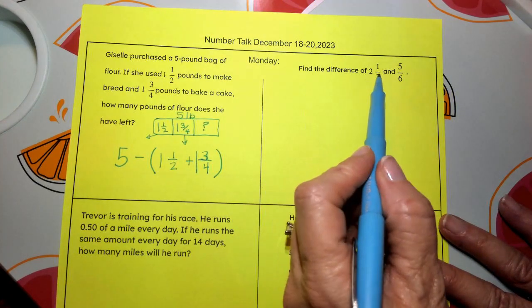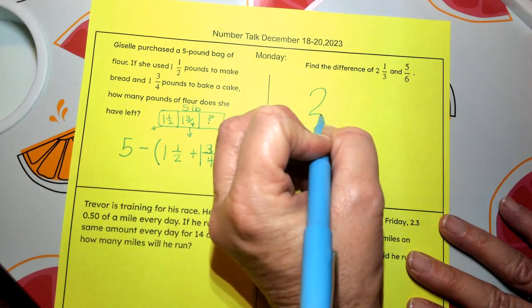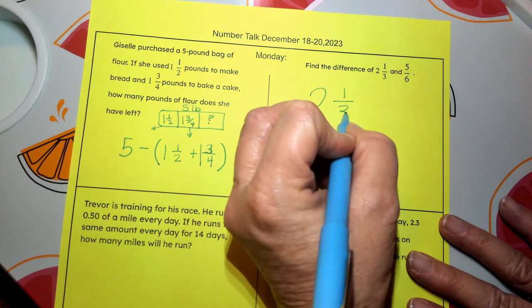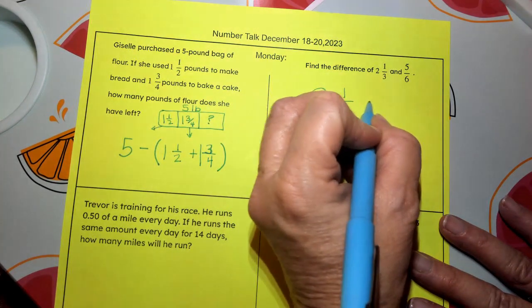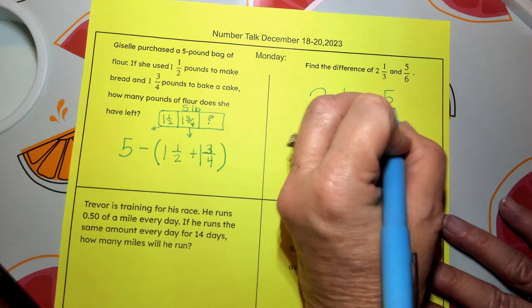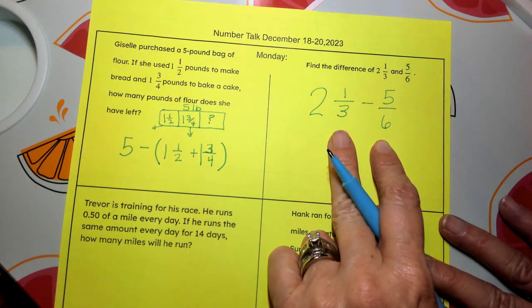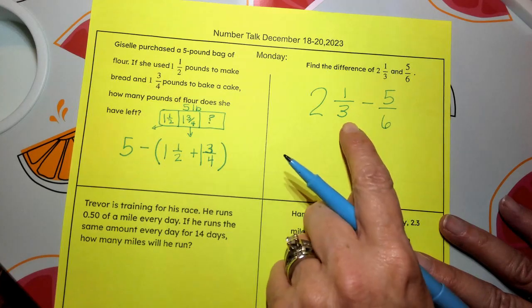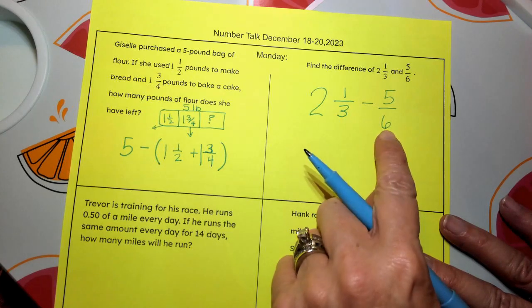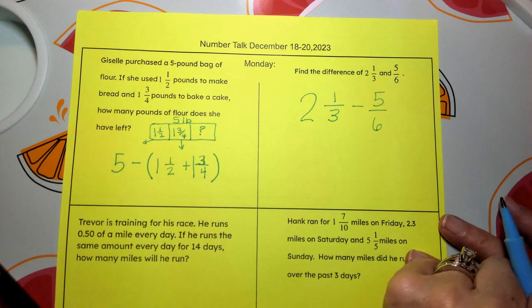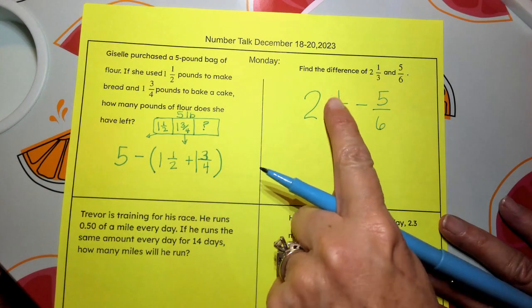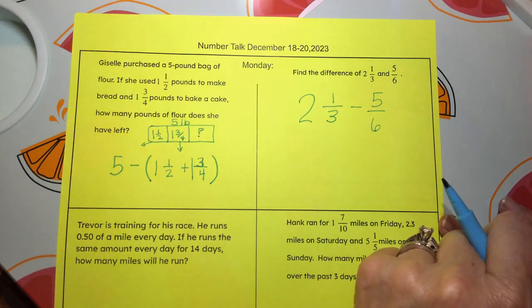We're going to find the difference in 2 1/3 and the fraction 5/6. So again, what we're going to need to do is find some common denominators. And if I think quickly, I know that I can double 3 and get to 6. Don't forget that if you double the denominator, you must also double the top number.